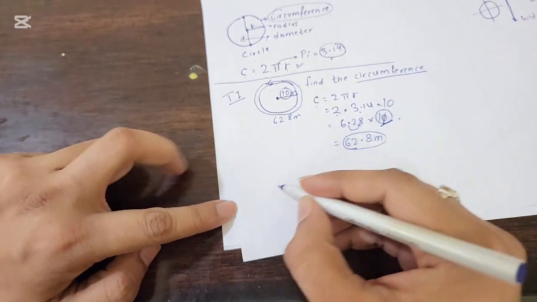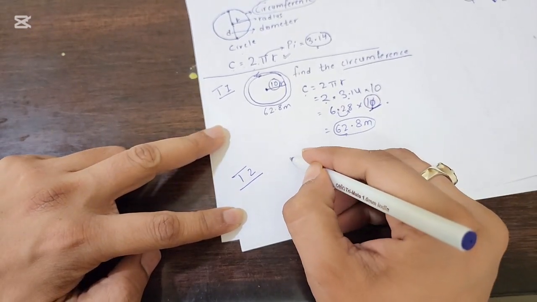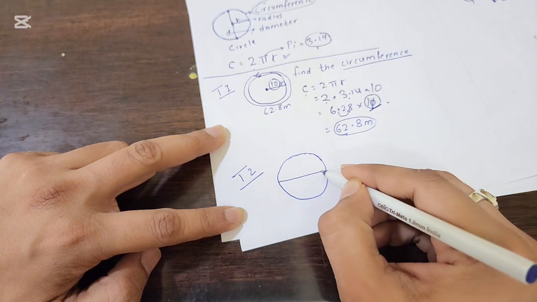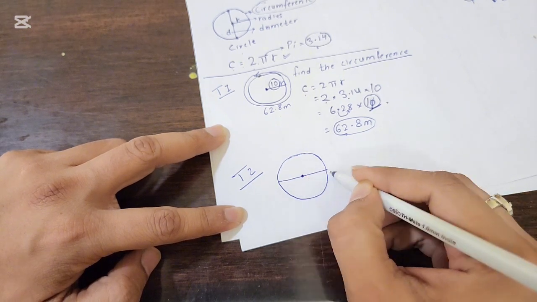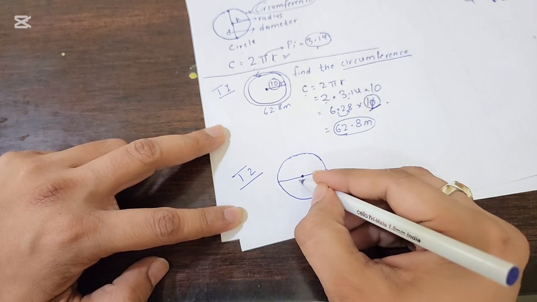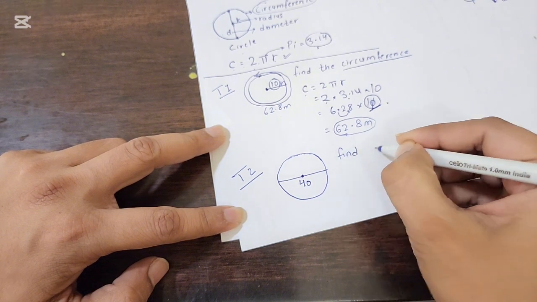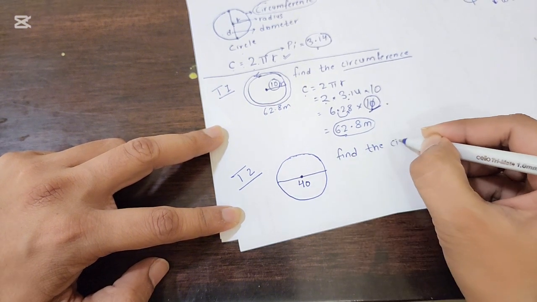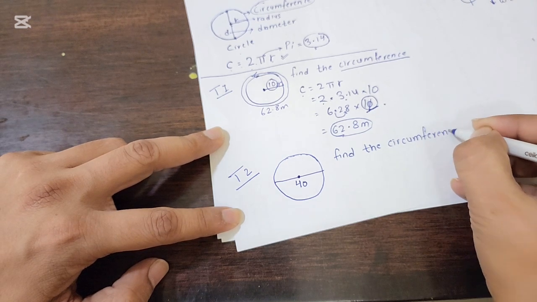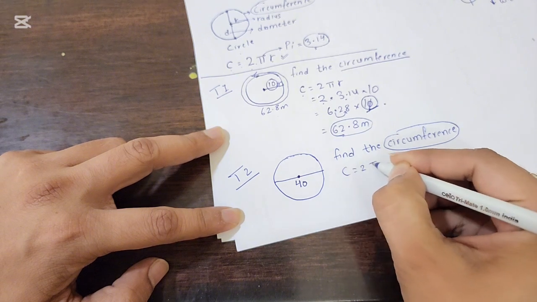Okay. Now the type 2 question, please watch carefully. In the type 2 question, he will again give you a circle, but this time he will give you a diameter. Okay, see, he will give you the full line, the diameter. He will not give you the radius. Let's say the diameter is 40 here. So now he will say, okay, find the circumference. Whenever you see this word circumference, the formula will be C equals 2 pi r.